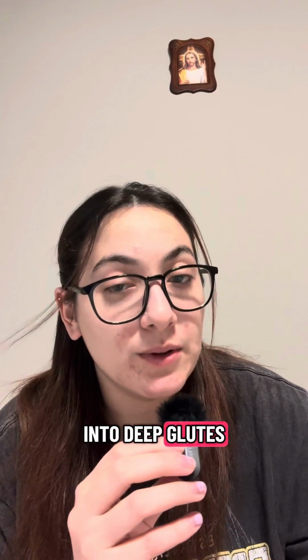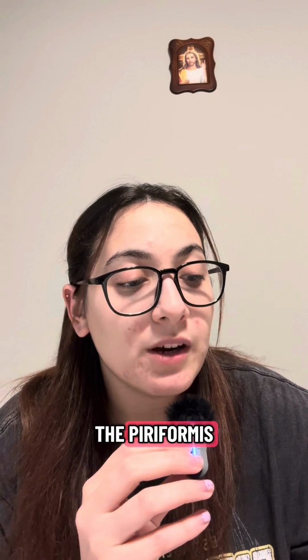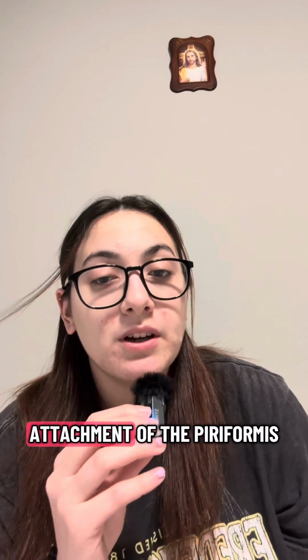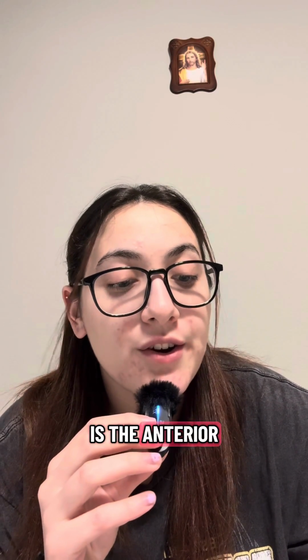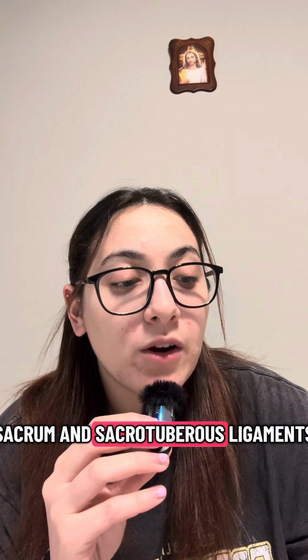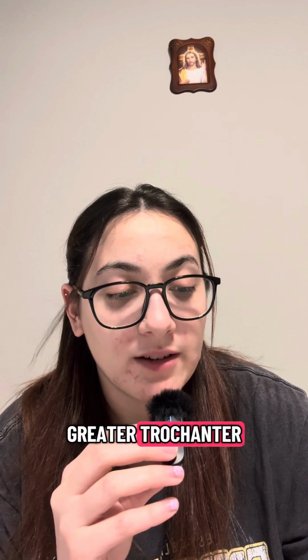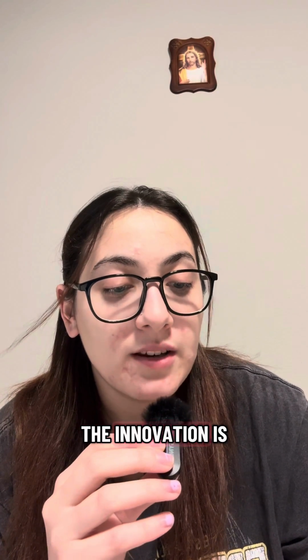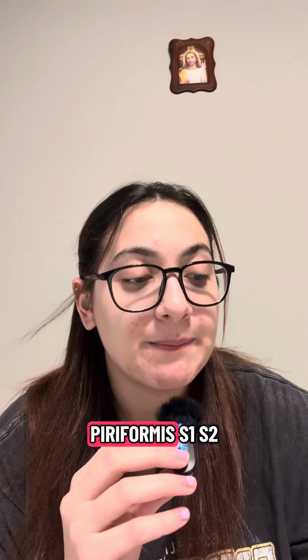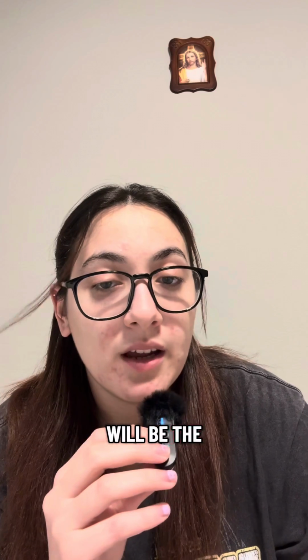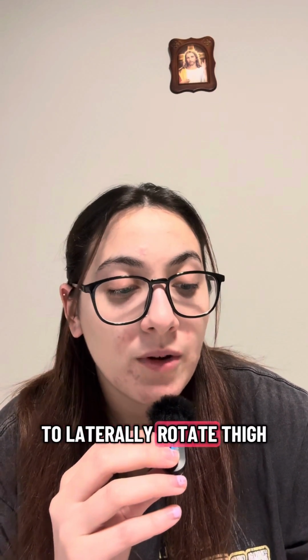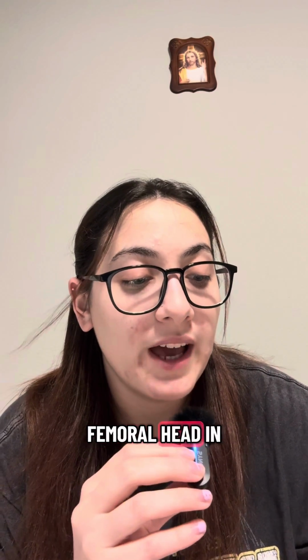Now we go into deep glutes. We're going to do the piriformis. So the proximal attachment of the piriformis is the anterior surface of the sacrum and sacrotuberous ligaments. The distal attachment is the superior border of the greater trochanter. The innervation is going to be the nerve to piriformis, S1, S2. The blood supply will be the inferior gluteal artery. The action is to laterally rotate thigh and steady the femoral head in the acetabulum.